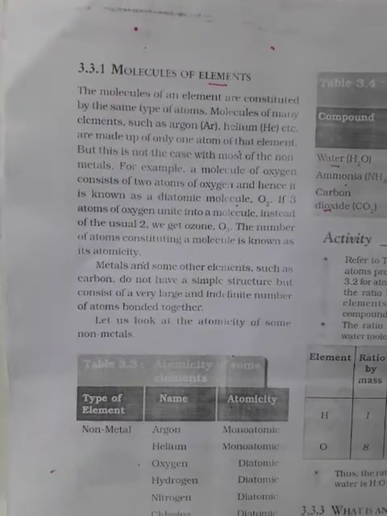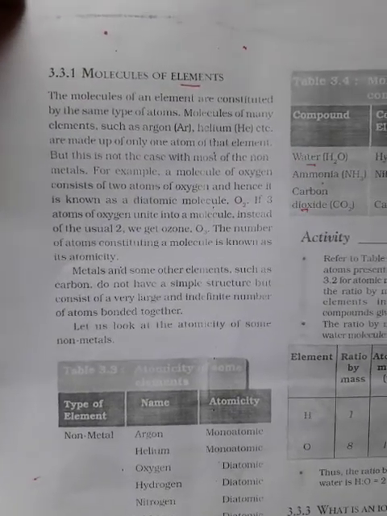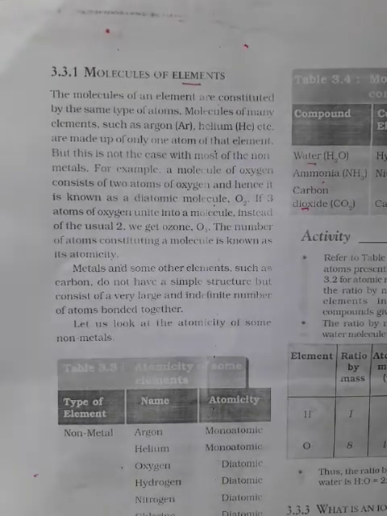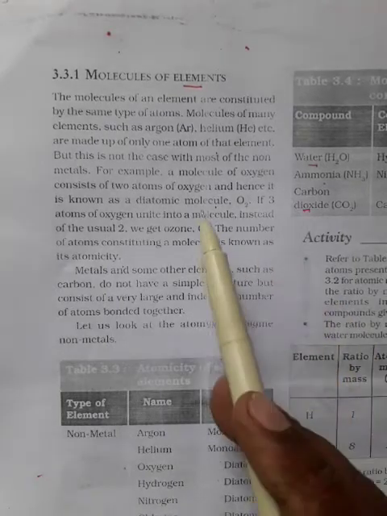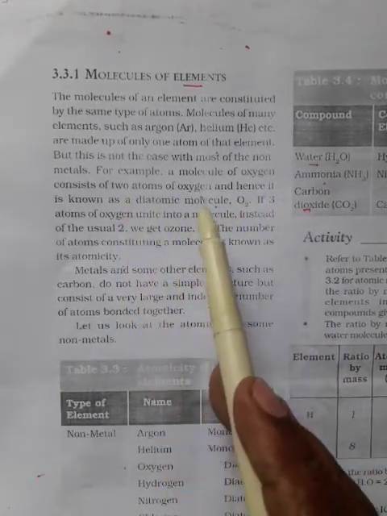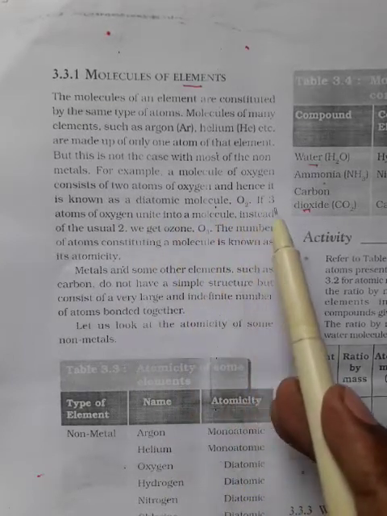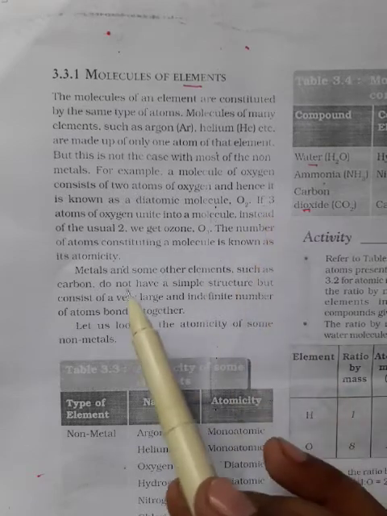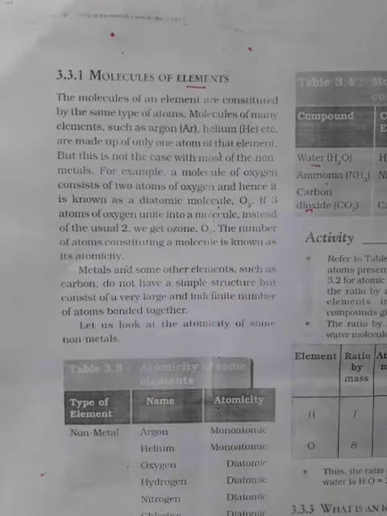Now let's talk about molecules of an element. The molecules of an element are constituted by the same type of atom, as for example argon, helium, etc. As for example, a molecule of oxygen consists of 2 atoms of oxygen, and hence it is known as a diatomic molecule, O2. If 3, as I told previously, we get ozone, O3.